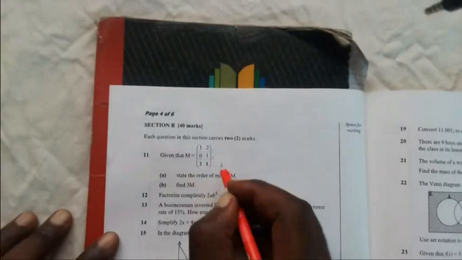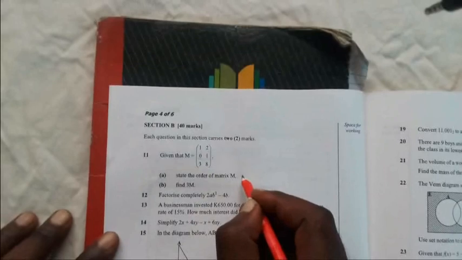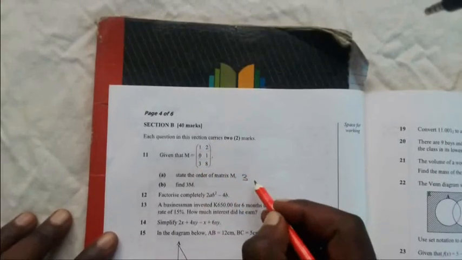So we're going to write 3. Then how many columns? We can count the columns: we have 1, 2. So the matrix is 3 by 2. That is the order of the matrix, and that is the correct answer, which is 3 by 2.